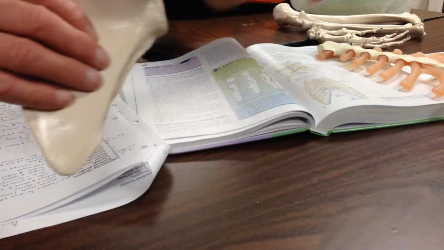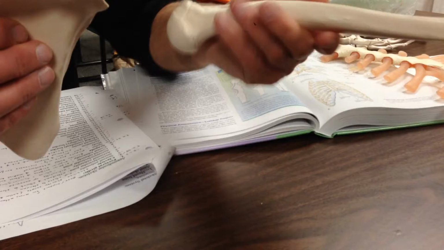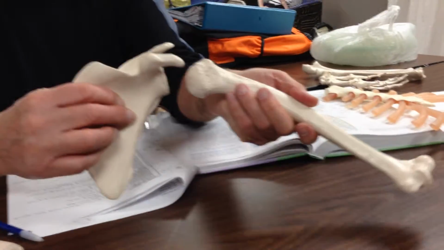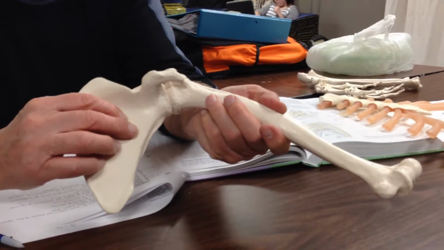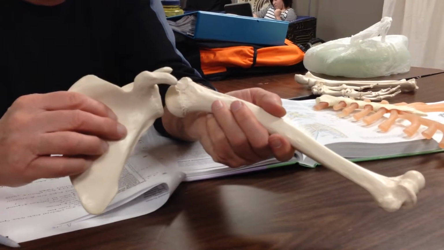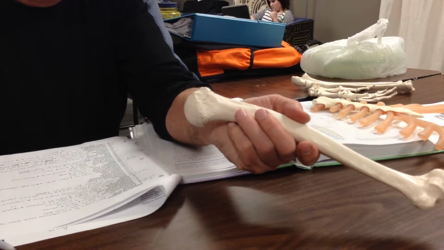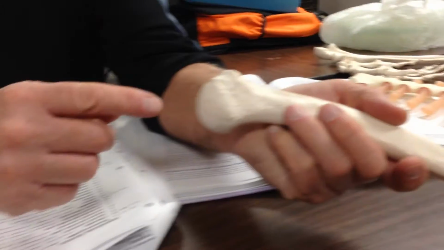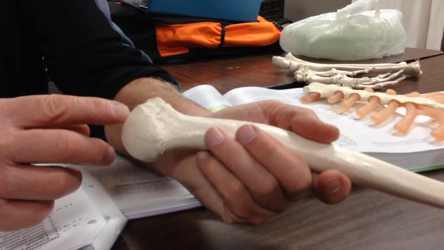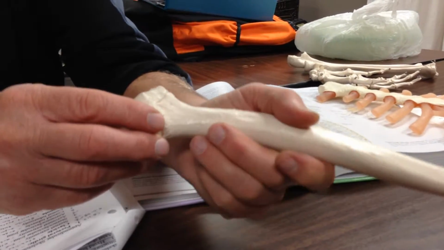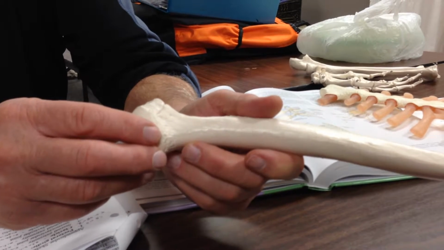Now the upper arm bone is the humerus. And so the humerus would attach in somewhat like that. Okay, and the head of the humerus, the upper arm bone, is this portion here, which is going to project medially and attaches to the glenoid cavity.